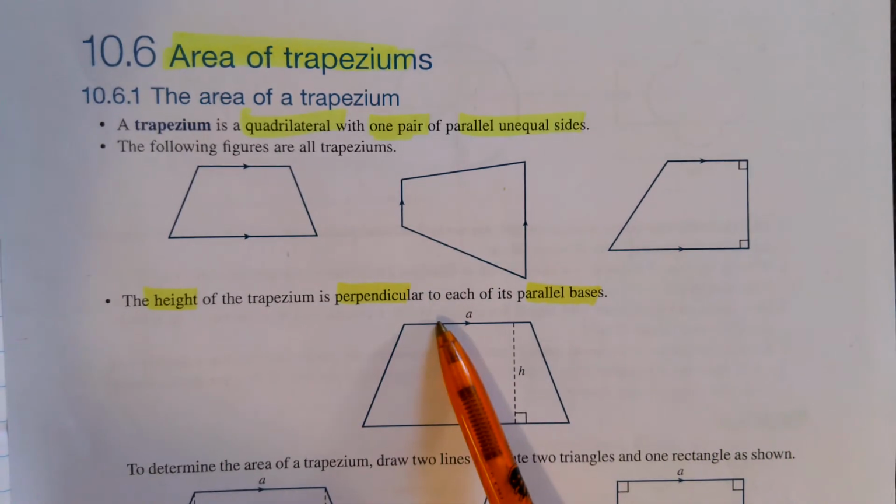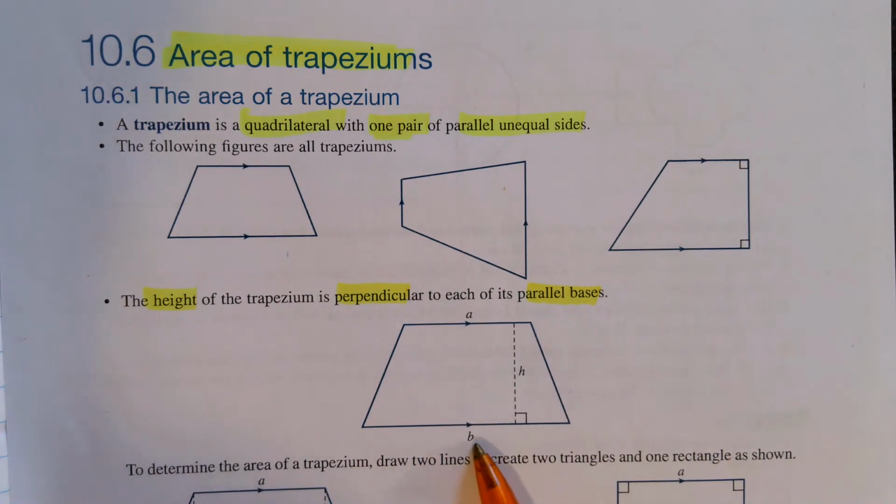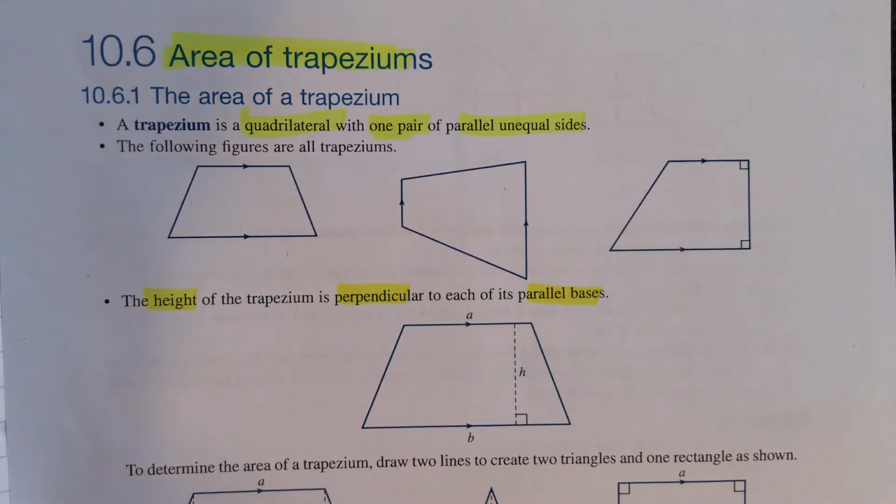We're going to label the two parallel sides A and B, and again with our perpendicular height. You may copy down all that information that's highlighted or anything else you need, including the diagrams.